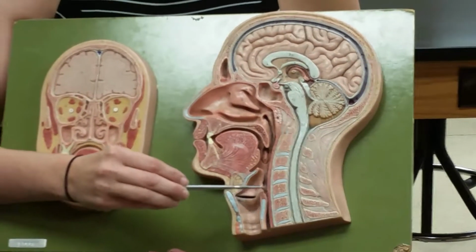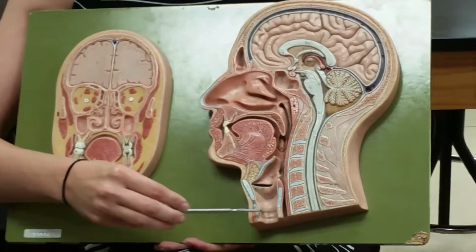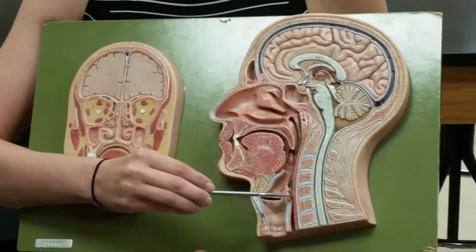This is the esophagus, which is deep to the trachea. Trachea has those large cartilage rings keeping it nice and open and round. The esophagus can be squished down.